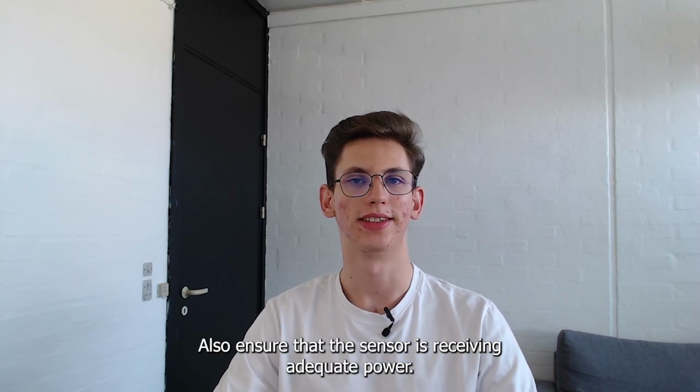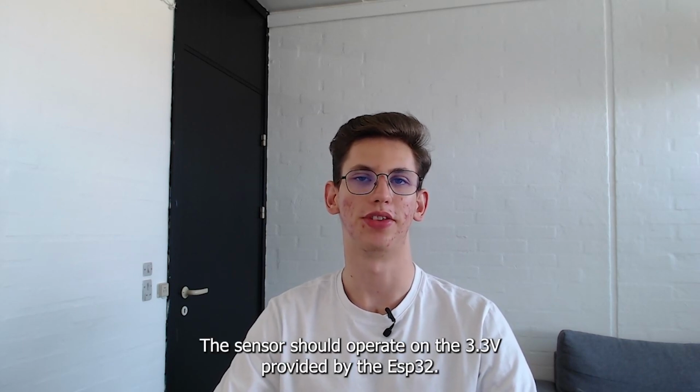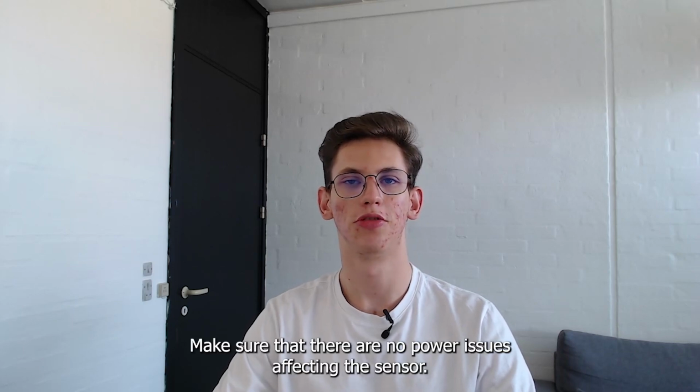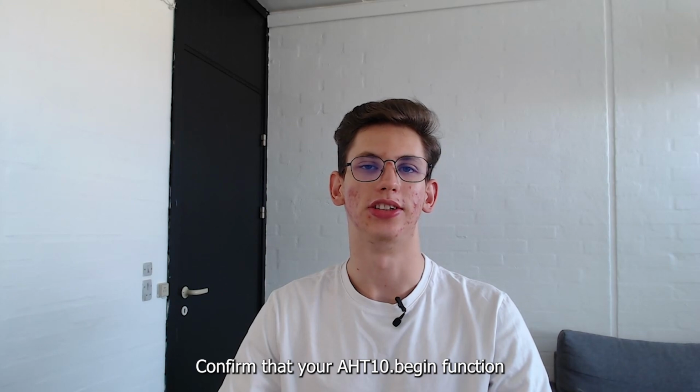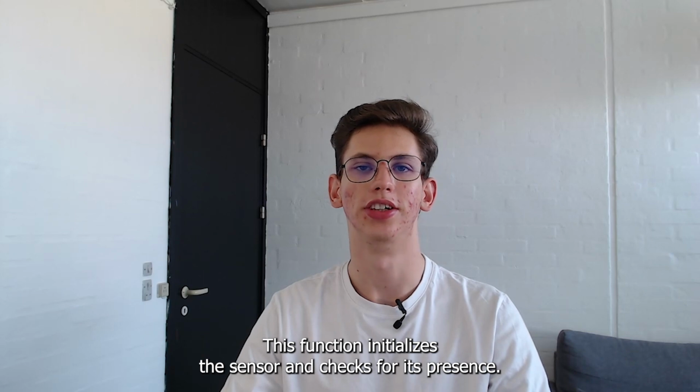Also, ensure that the sensor is receiving adequate power. The sensor should operate on the 3.3 volts provided by the ESP32. Make sure that there are no power issues affecting the sensor. Confirm that your AHT10.begin function call is present and properly placed in the setup function. This function initializes the sensor and checks for its presence.